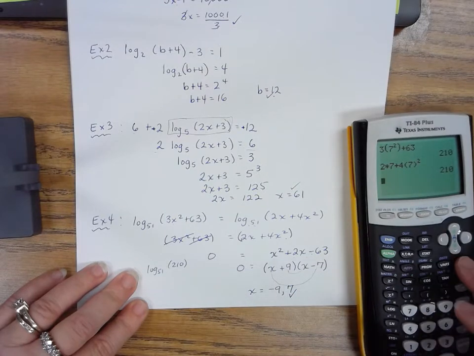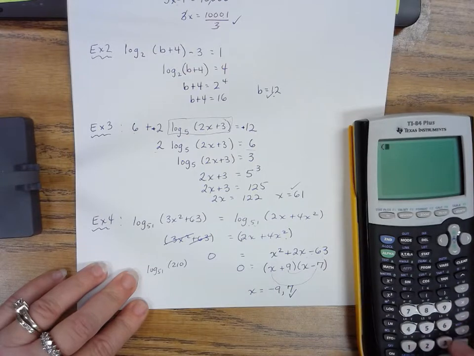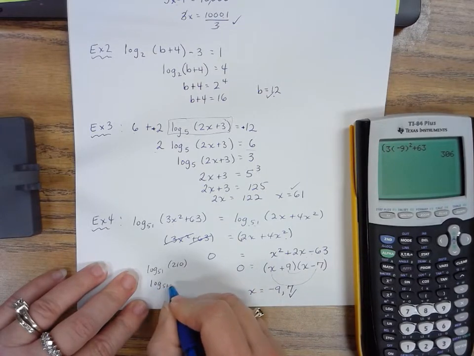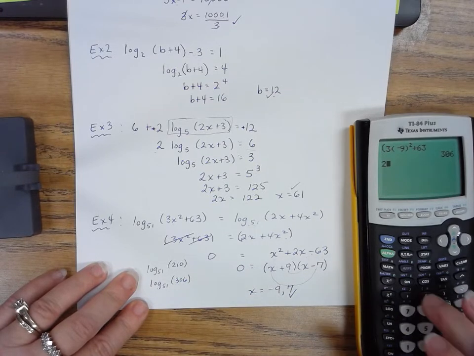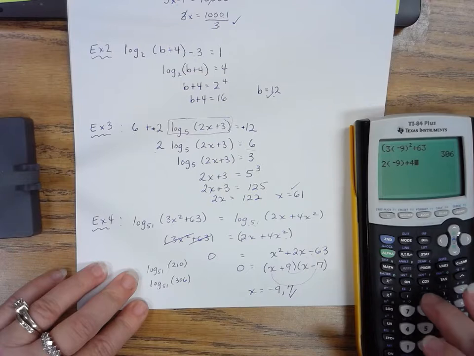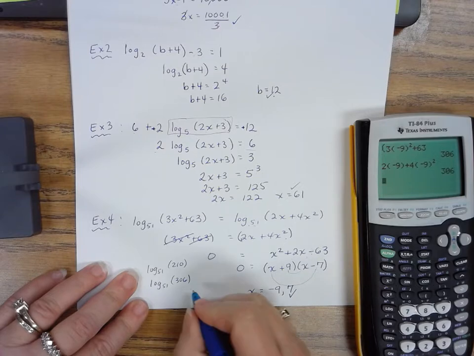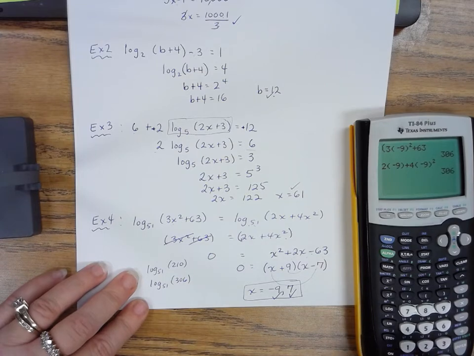Let's double check with our -9. Make sure it works. 3 parentheses -9 squared plus 63. 306. Let's check on the right. So 2 times -9 plus 4 parentheses -9. Close them up, square it, equal it. 306. Bam. Checks out. 2 possible solutions. End of story.